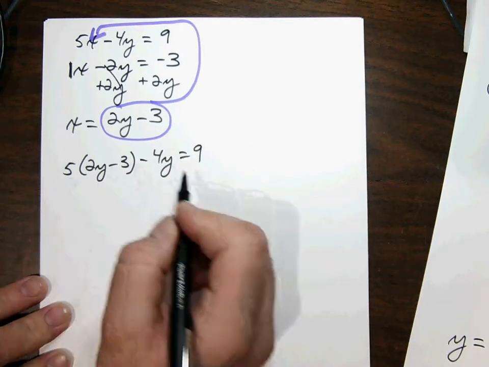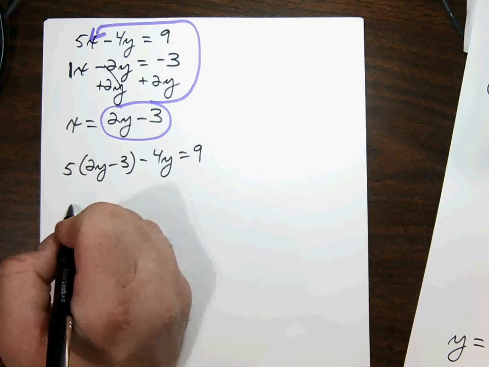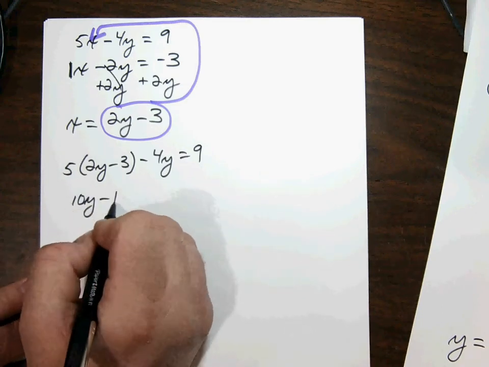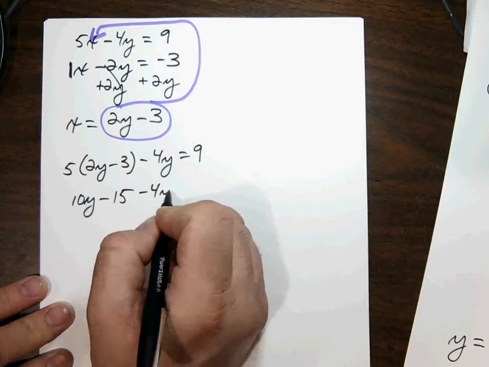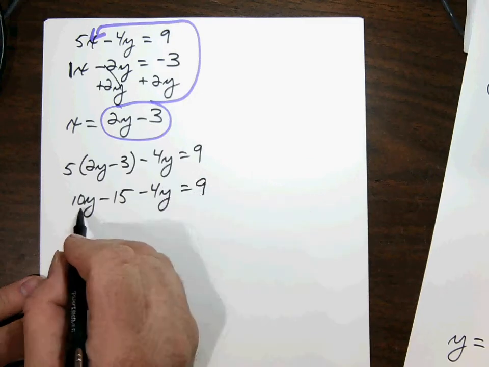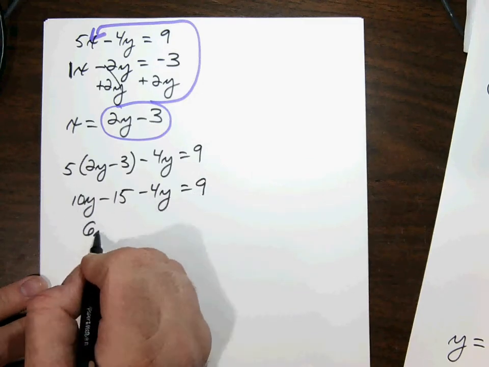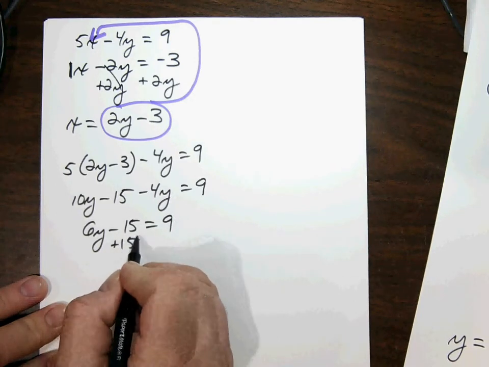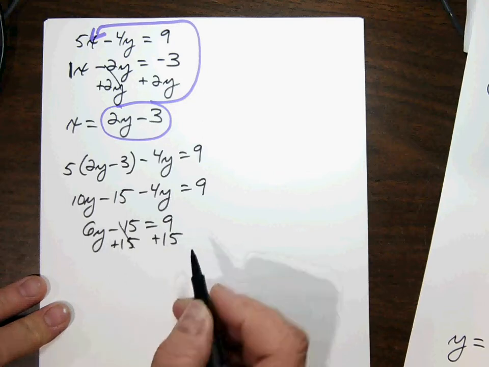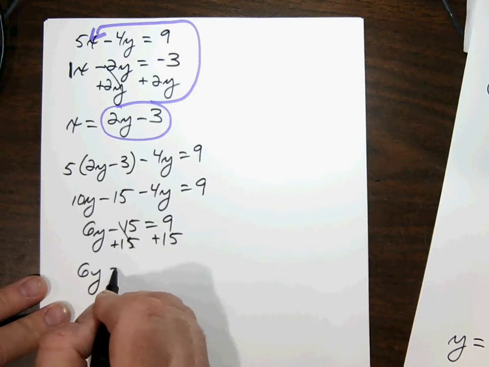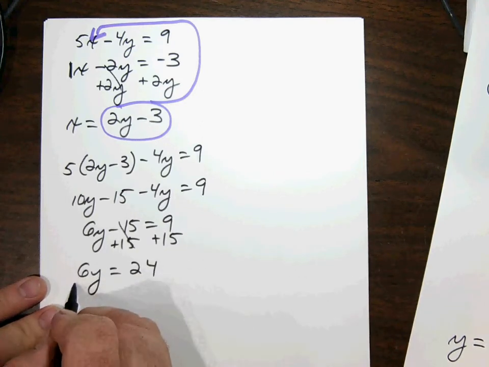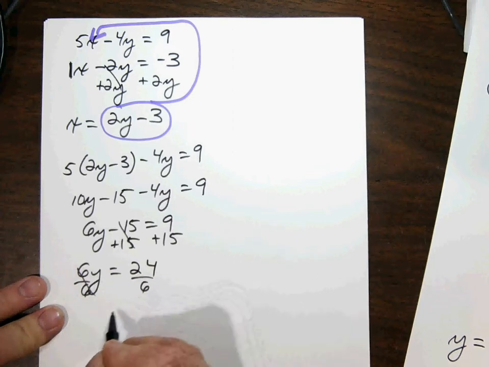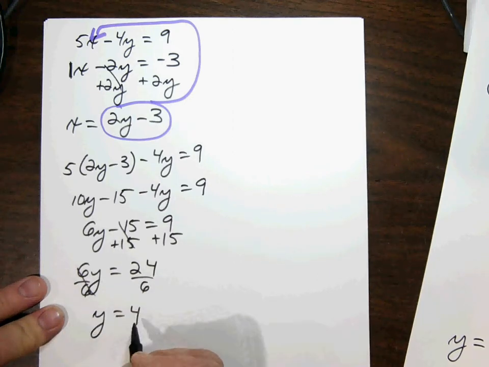Now I only have y on the board, so let's solve here. Distribute: 10y minus 15 minus 4y equals 9. Combine like terms. I'm going to get 6y minus 15 equals 9. Add 15 to both sides. 6y equals 24. Divide by 6. I'm going to get y equals 4.